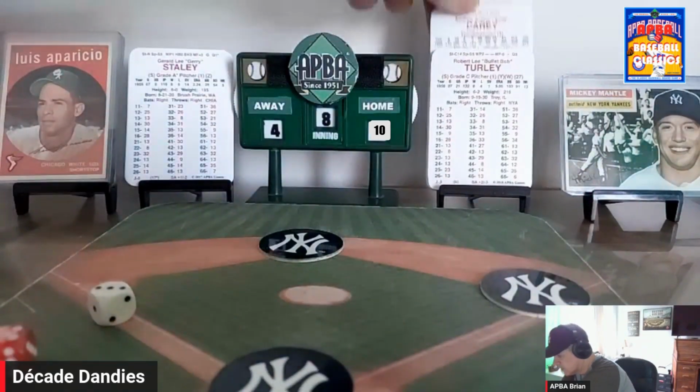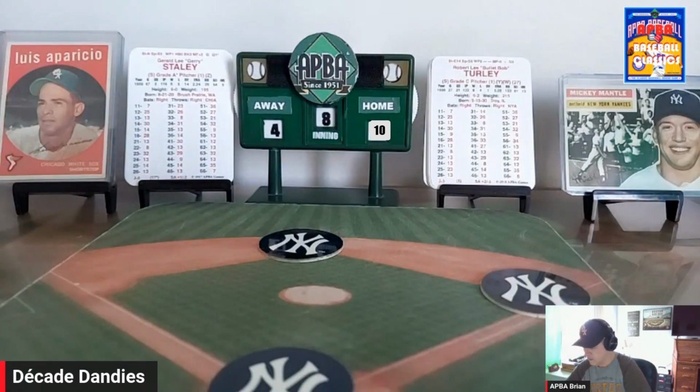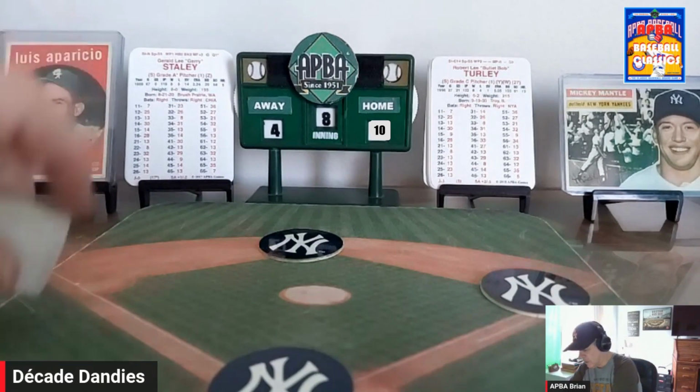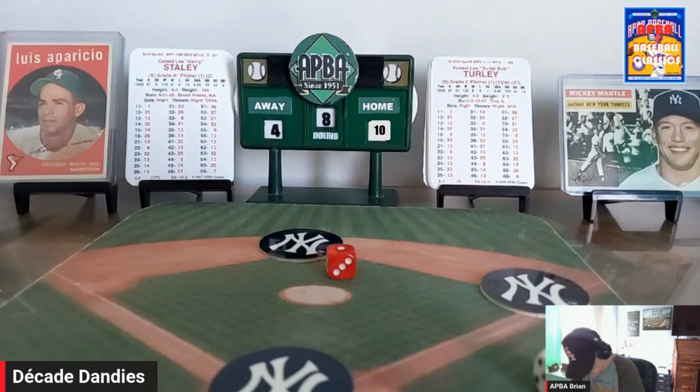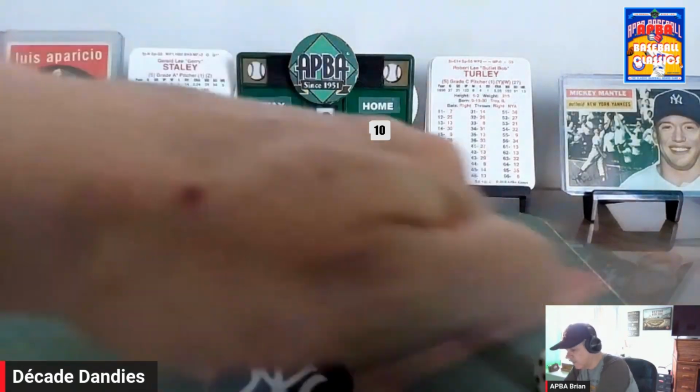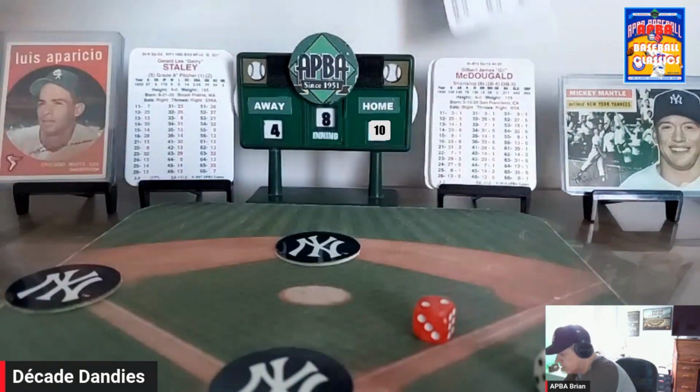Frustration coming out from the White Sox side. First and second. Pitcher Bob Turley will hit for himself, and he'll probably lay one down if he can. 1-4 is a 30. Ball's bunted, picked up by Staley to throw to first. It's a sacrifice. 1-4. Bauer goes to third, Carey goes to second. Yankees have second and third.